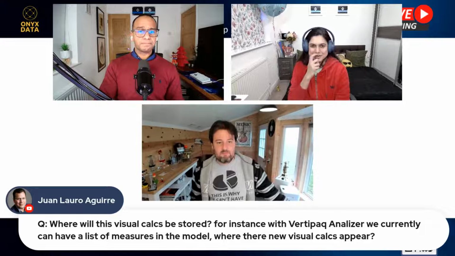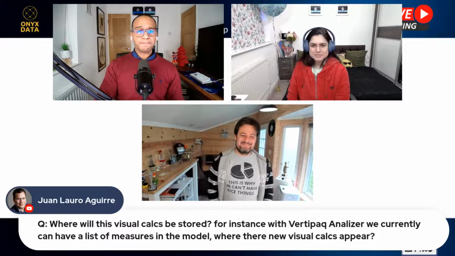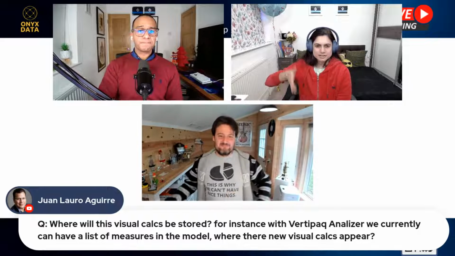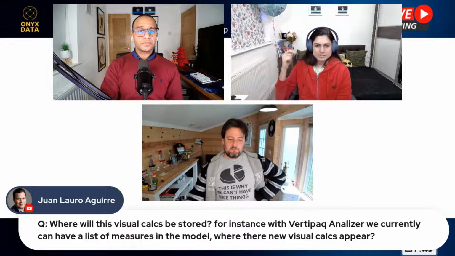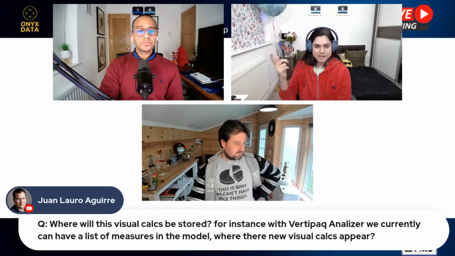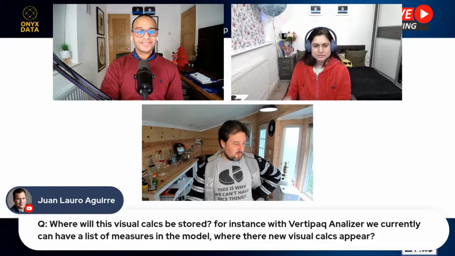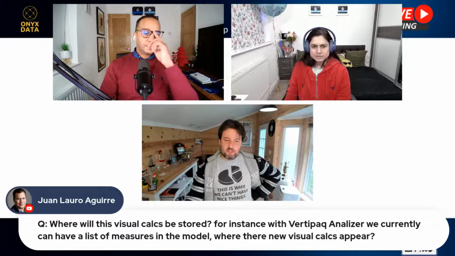Just on that answer, Jay, sorry. So are you planning to bring some different icons, which we can see in the data pane? Like, for example, for visuals, we have that small calculator icon. Now we have it for calculation groups. Is it like some identifier icon you're planning to bring for visual calcs? So they are not in the model, right? So they're not in the data pane.